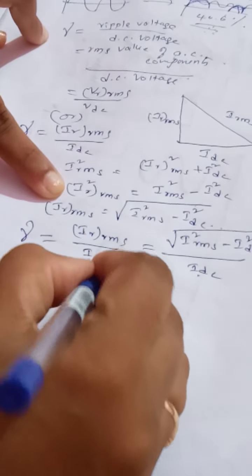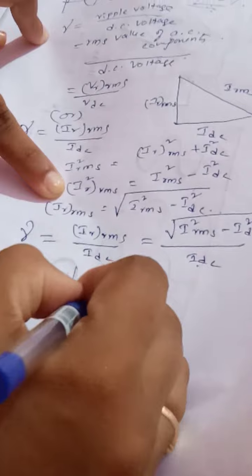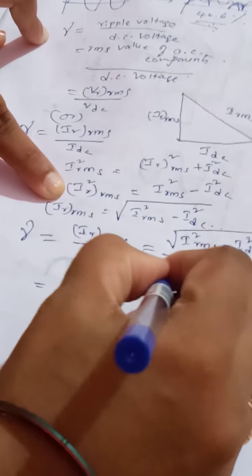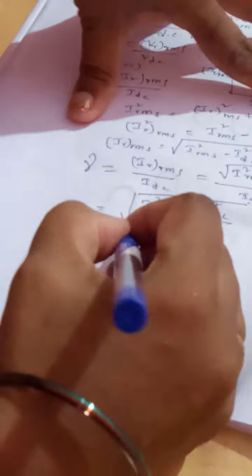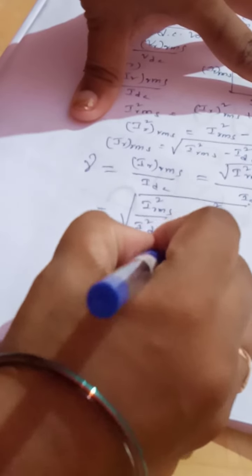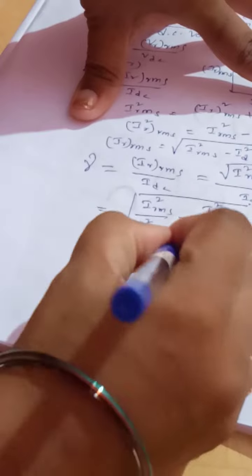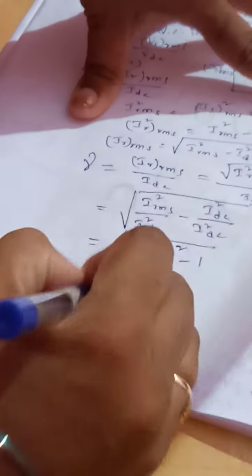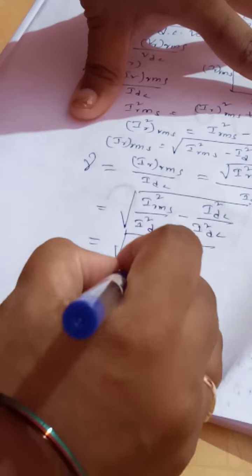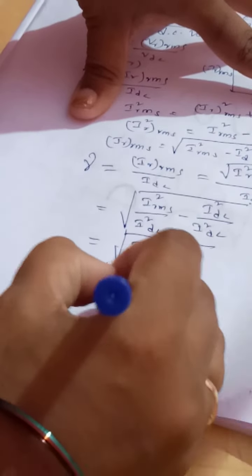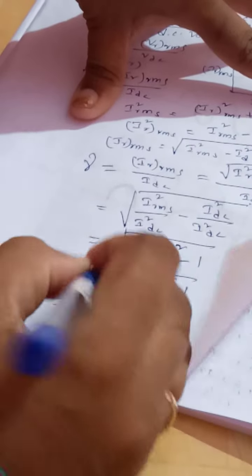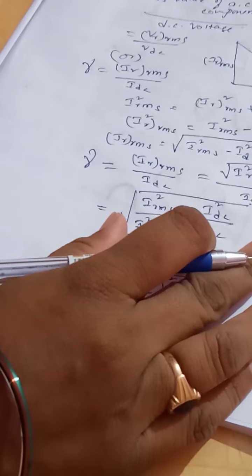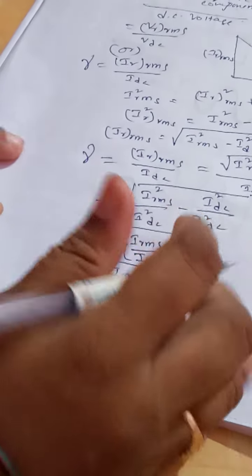It becomes I squared RMS by I squared DC minus I squared DC by I squared DC, that is under root I_RMS by I_DC whole squared minus 1. What is the value of I_RMS? Im by 2. And I_DC? Im by pi. Whole squared minus 1. If we simplify, we get the ripple factor as 1.21.